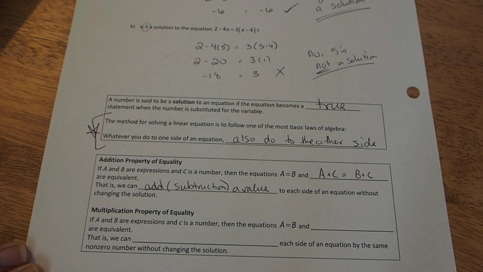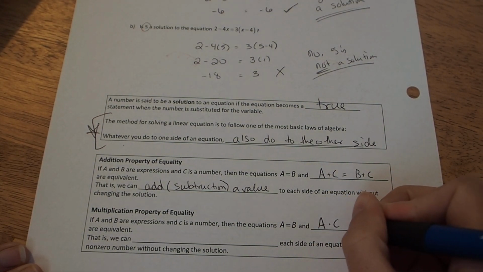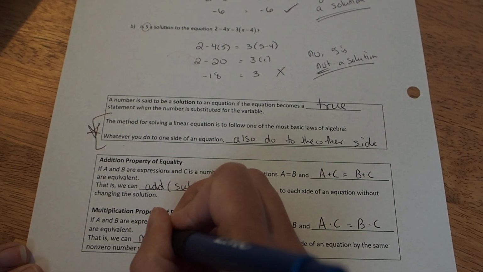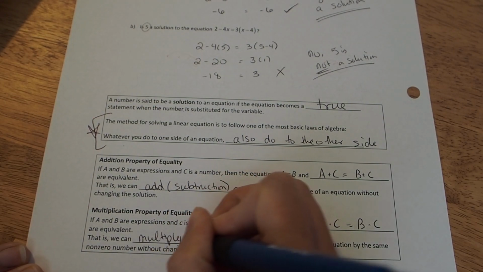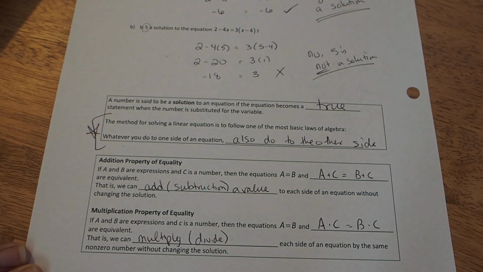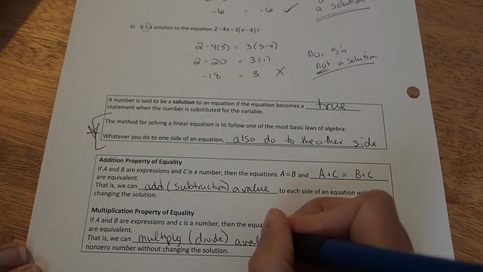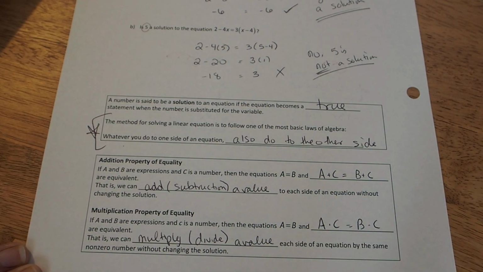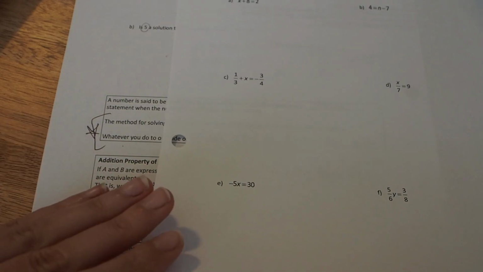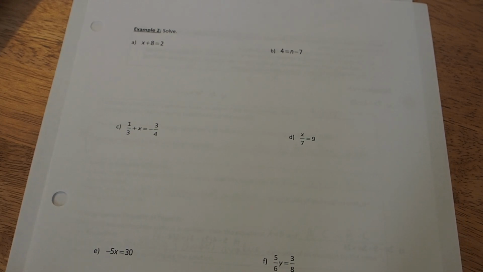Right. Multiplication property, same thing, except for multiplication. If A is equal to B, then A times C has to be equal to B times C. So that means that we can multiply, or again divide, since multiplying by a whole number is multiplication, multiplying by a fraction is division, by a value without changing the solution. So if you go to the next page, we're going to see some examples using the multiplication and addition properties.